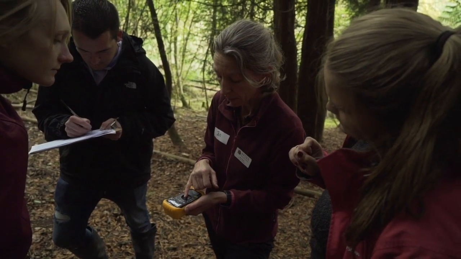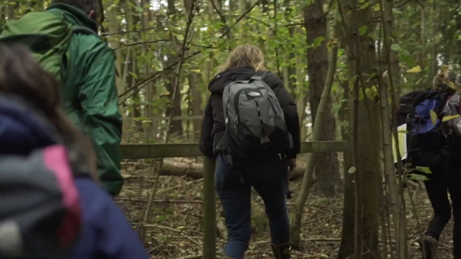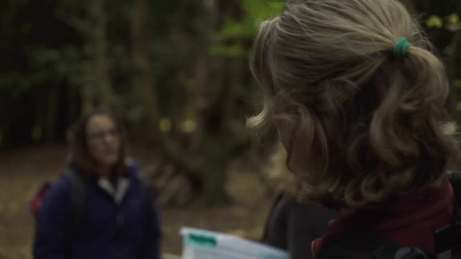And we also had a handheld light meter, so we took a reading of the amount of light coming through the canopy. So we had those two sets of data. When we finished in the conifer forest, we went up to an oak woodland.